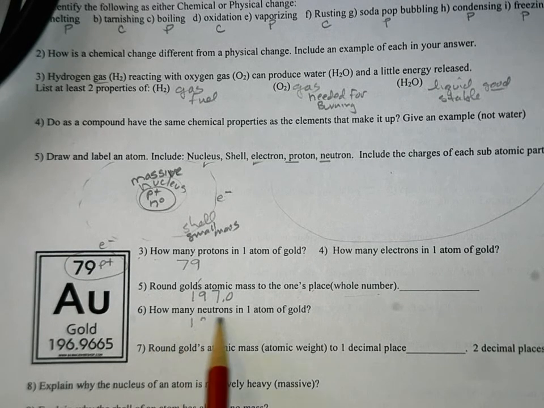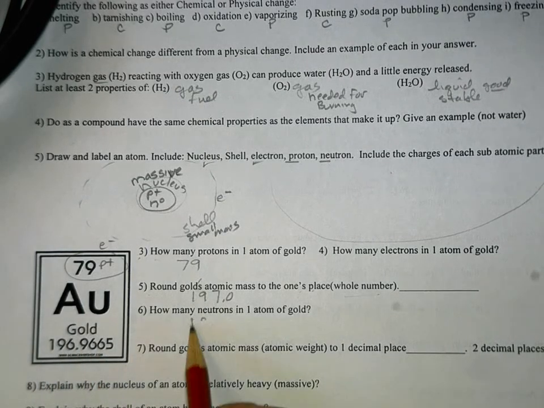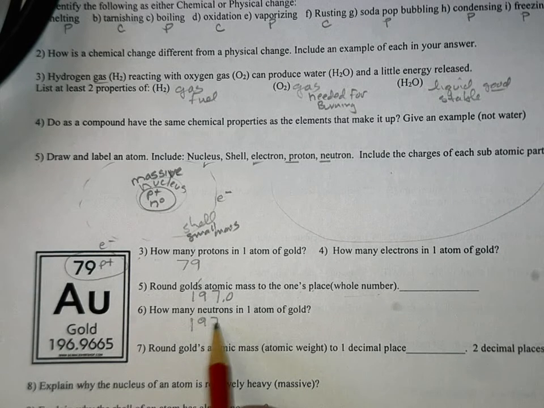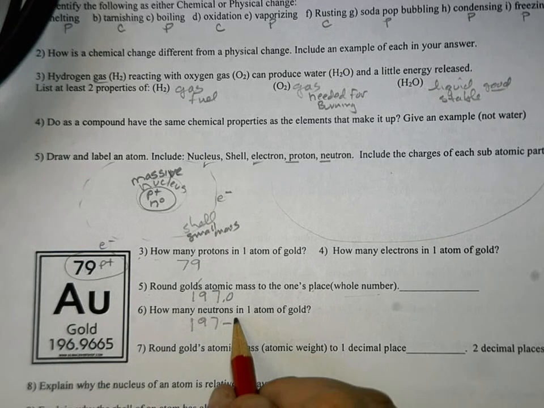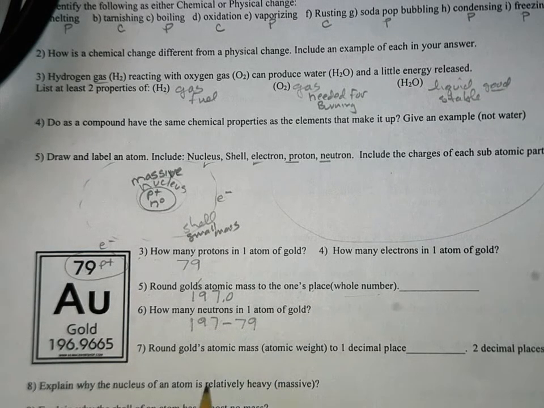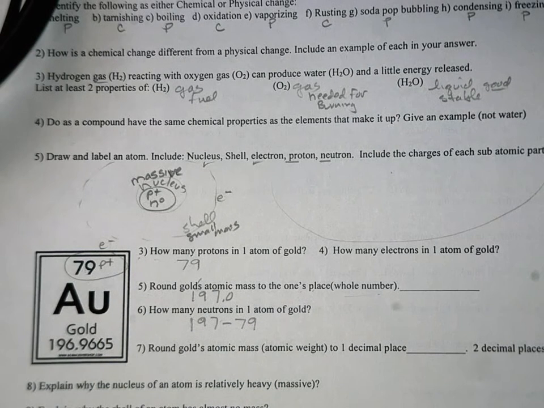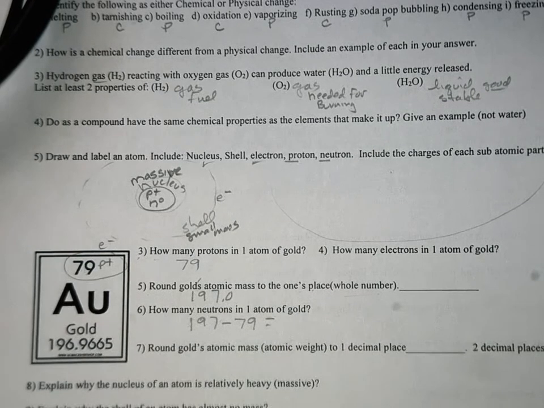Number 6: how many neutrons are in one atom of gold? For neutrons, you take your rounded atomic mass, 197, because that's how many neutrons and protons you have. We're going to subtract the atomic number, 79, because that takes away the protons and leaves just what's in the nucleus. So 197 minus 79 equals... you can do that. All right, next one.